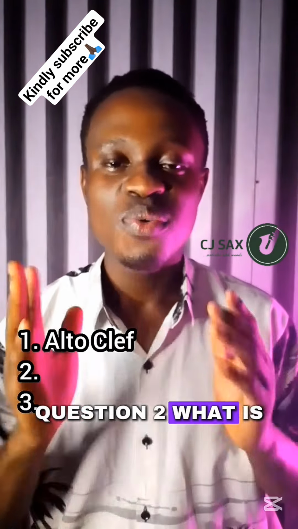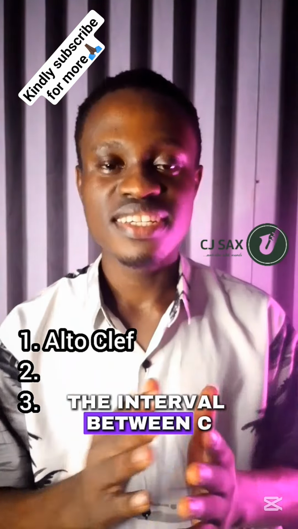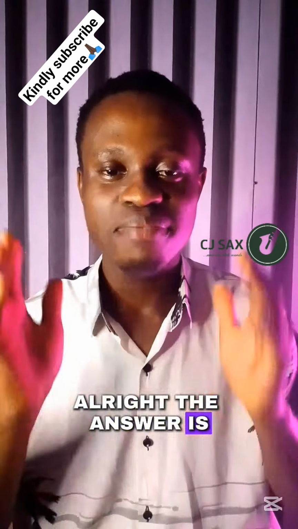Question 2. What is the interval between C to E double flats? That is C to E flat flat. A. Diminished fourth. B. Diminished third. C. Major second. Alright, the answer is B.